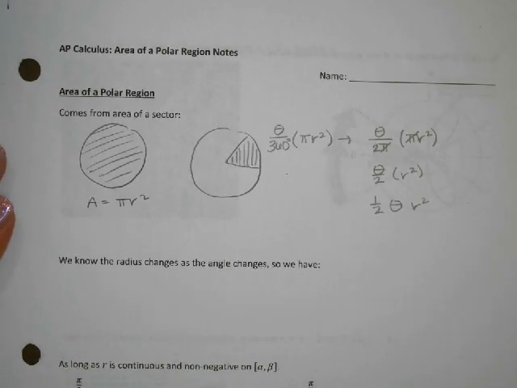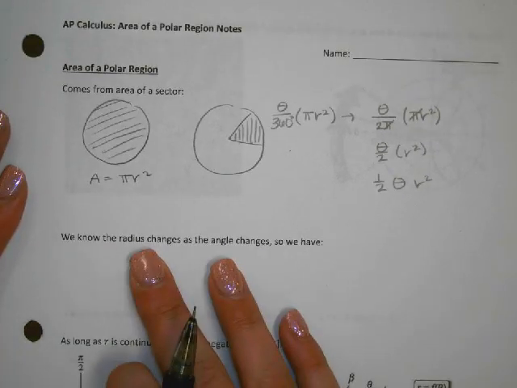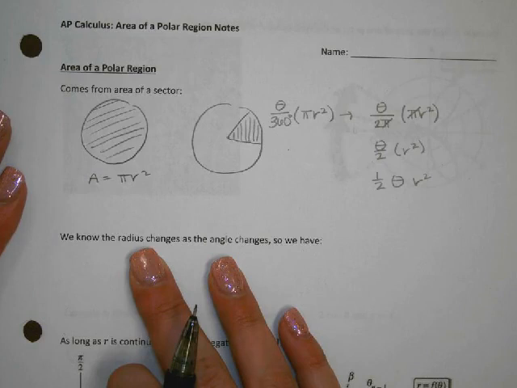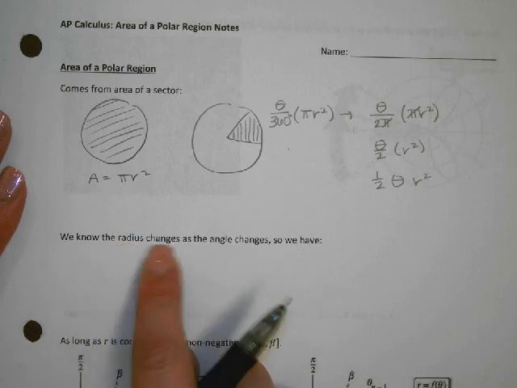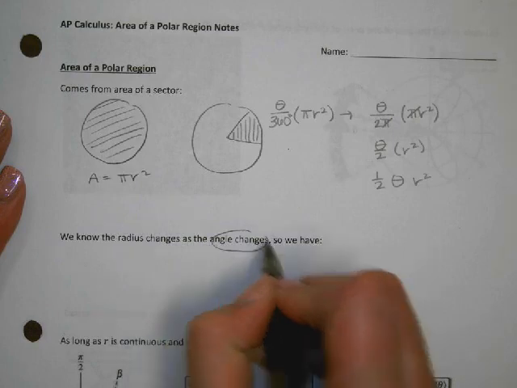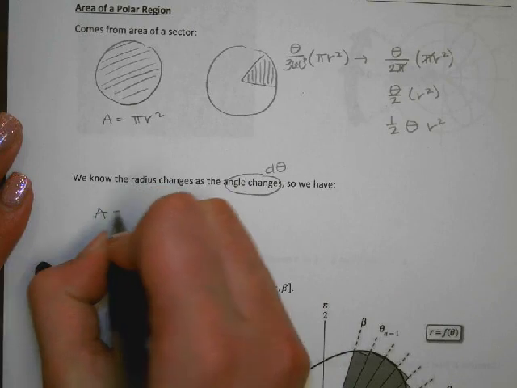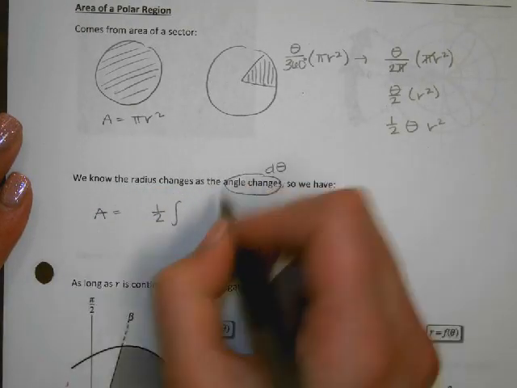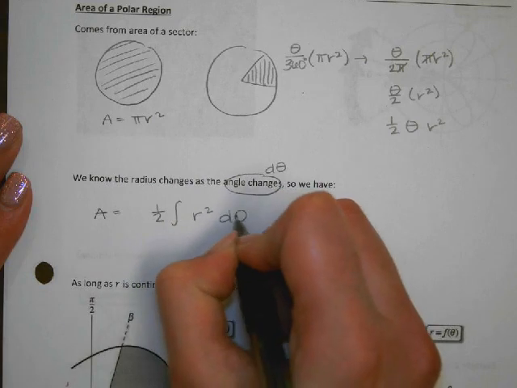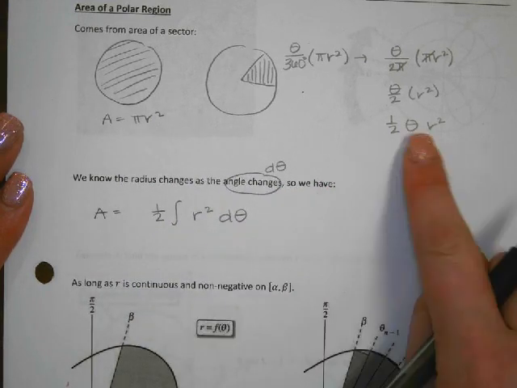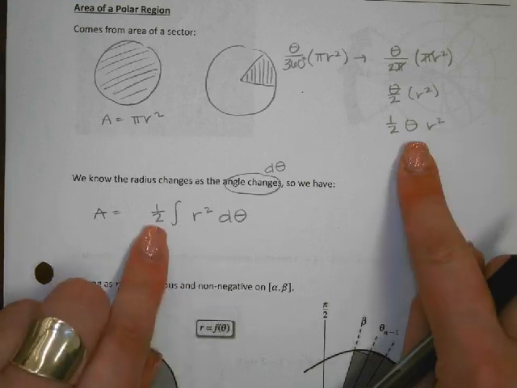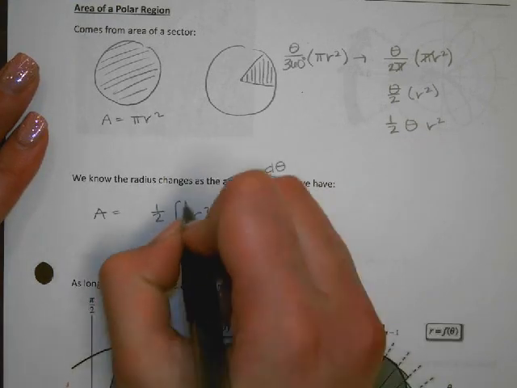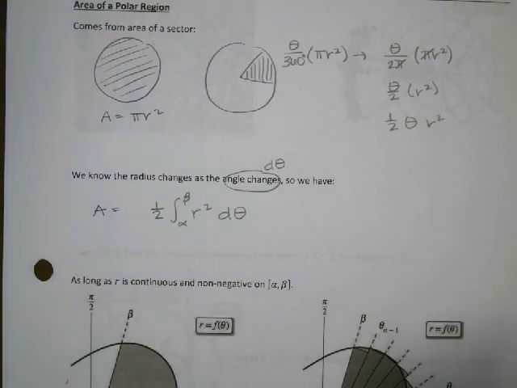Now, when we start talking about graphs that are changing and radiuses that are changing and derivatives, this starts to get a little bit more complicated. We remember from our last set of notes that dr d theta talks about how as the radius changes, the angle changes. And so that's d theta. So what we're going to have for our area formula is 1/2 r squared d theta. That d theta represents that changing angle, then we have the r squared, and then we have the 1/2. And we always do this with bounds, so from alpha to beta.